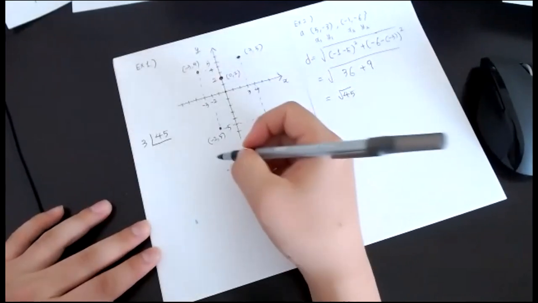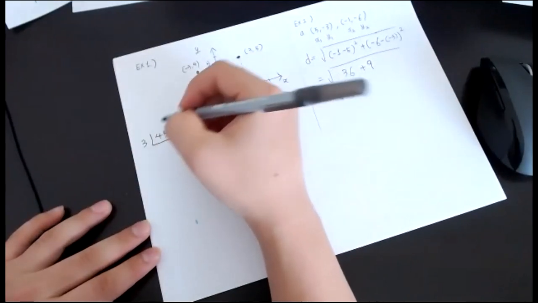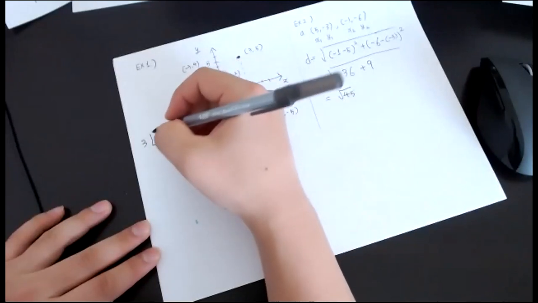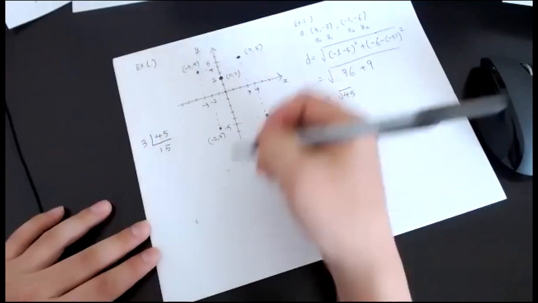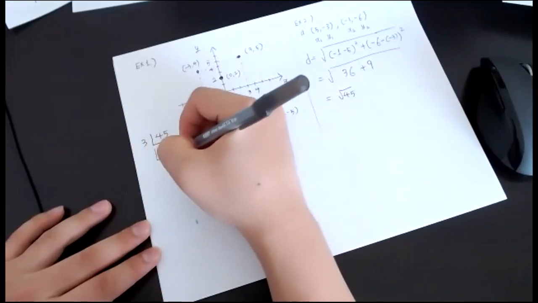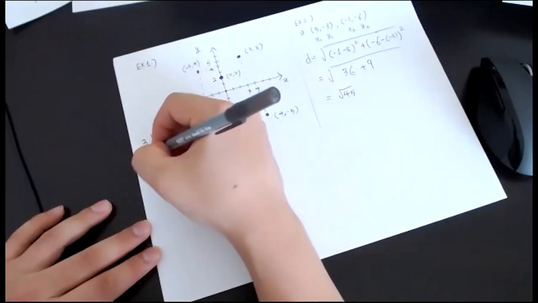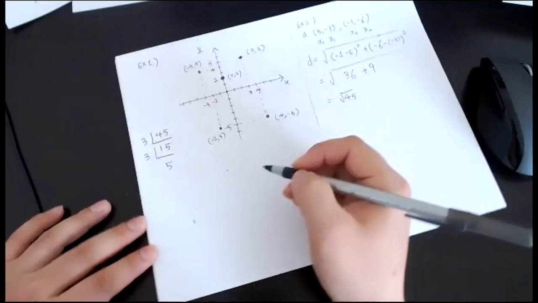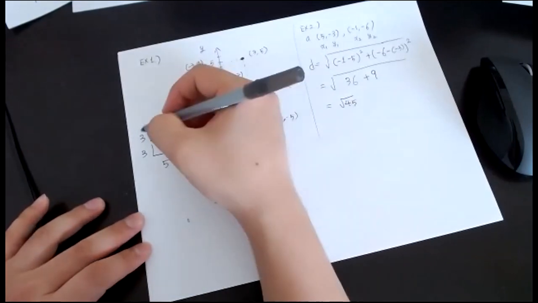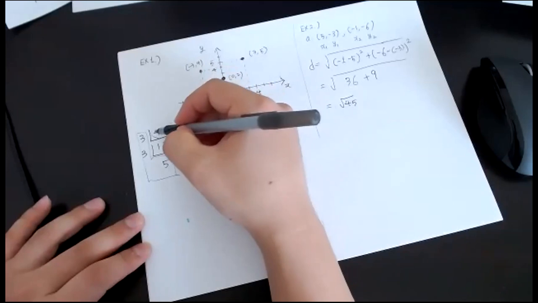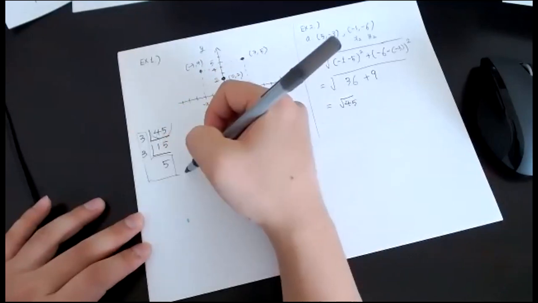Okay. So 45 divided by 3 is 15, right? And then we try to divide 15 by a prime number. I think 3, right? 5. Okay. So 3 times 3 times 5 is equal to 45. So I express 45 as a product of prime numbers.